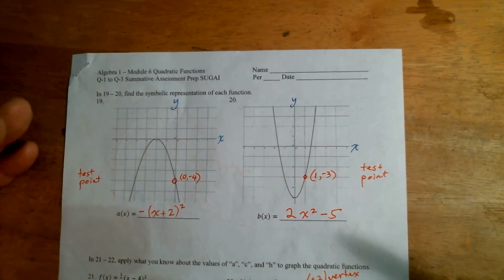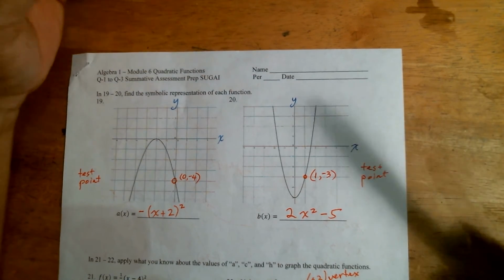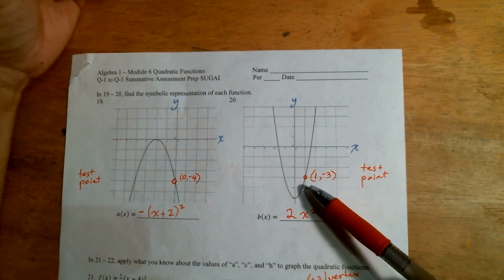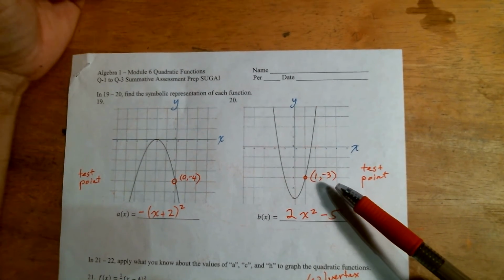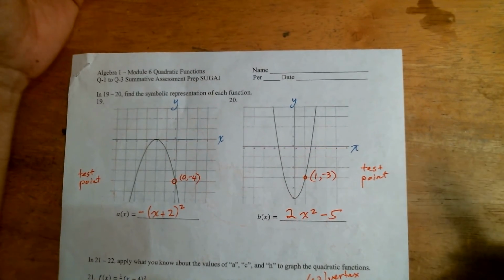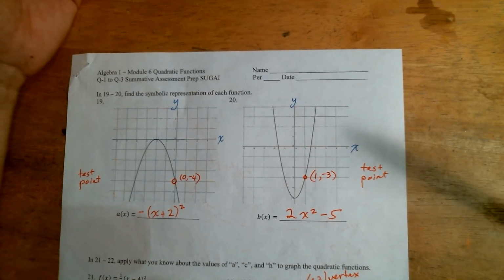It's going to be dilated by 2. So I see a perfect match for us to use a test point: 1, negative 3. You could have used that point or that point. It's pretty much up to you, but I just chose that one. Let's see if it matches up.